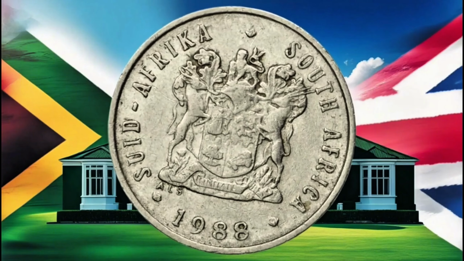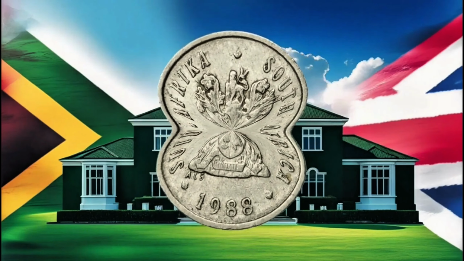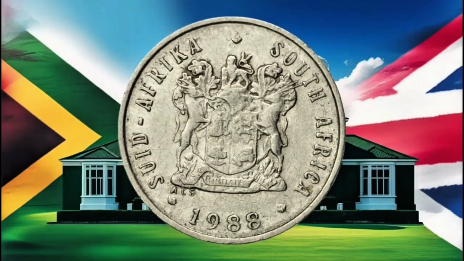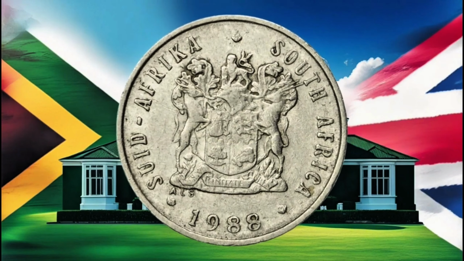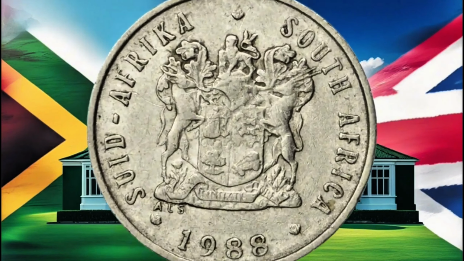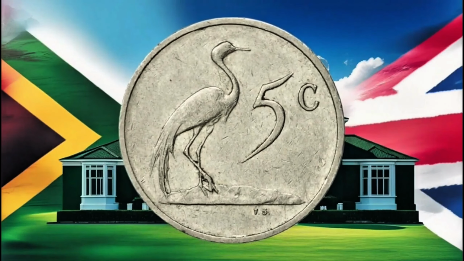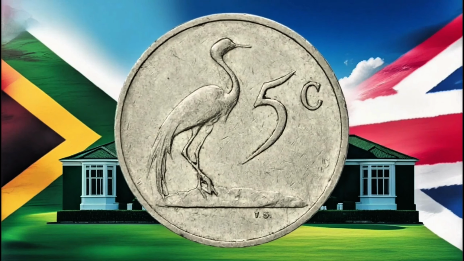Interestingly, most of the 1988 5-cent coins were minted with a standard finish, but there were a few limited-run coins with specific errors or variations that significantly raised their value. These errors could range from slight misprints on the coin's edge to slight variations in the design elements. And of course, a coin with such a unique history becomes a highly sought-after collectible.